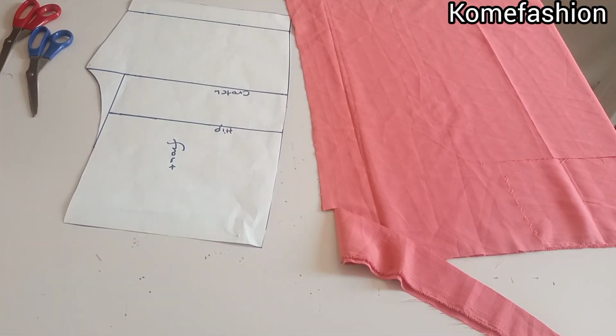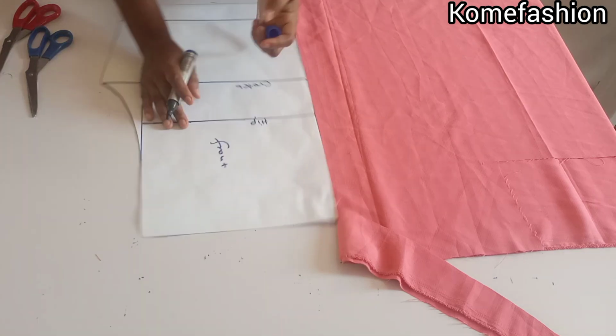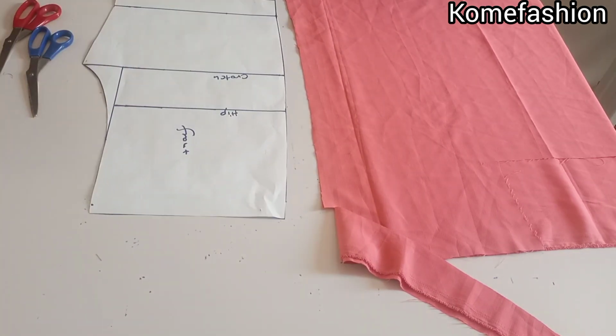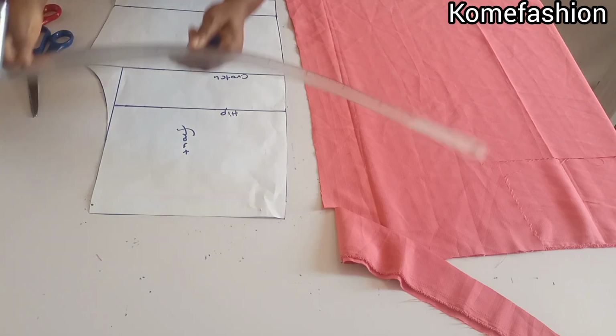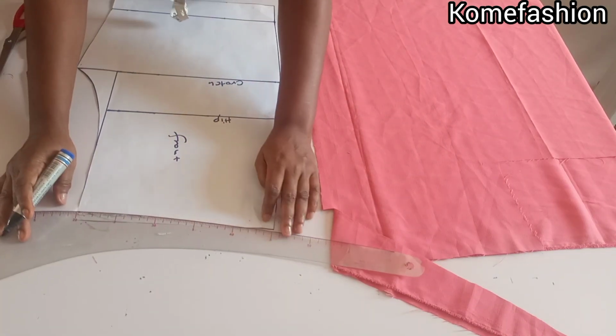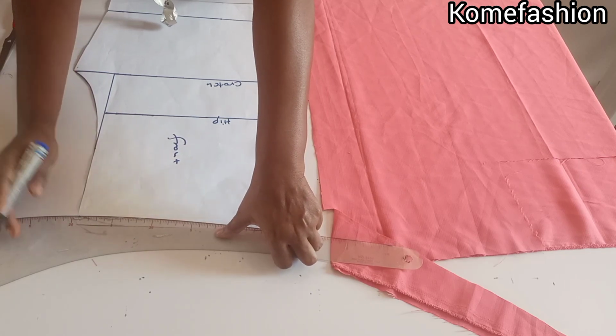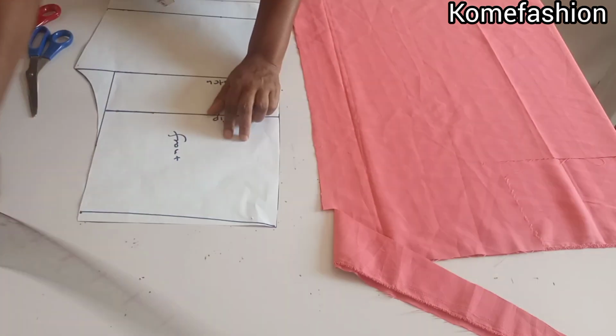Then after I remove all of those excesses from it, the next thing I want to do now, on the waistline, the center front, I will come down by ½ inch to create a curve. You can either use your straight ruler to do this part. It's just so it fits well on your waistline, okay? Some people use 1 inch and it still fits. It just creates this curve that goes around your waistline and it sits well.